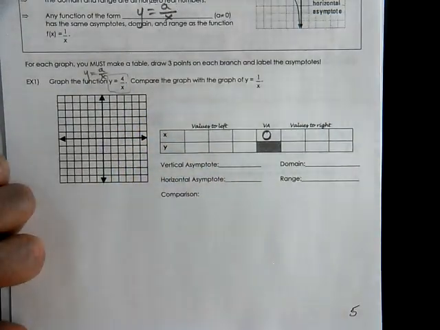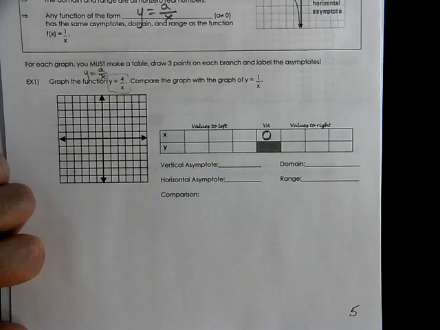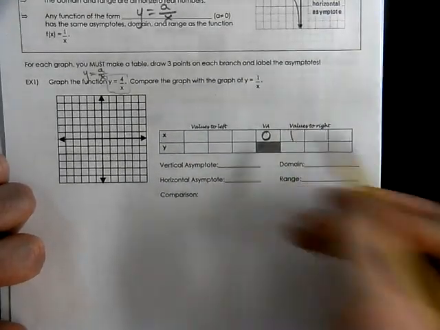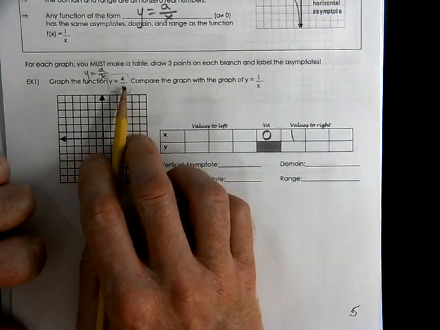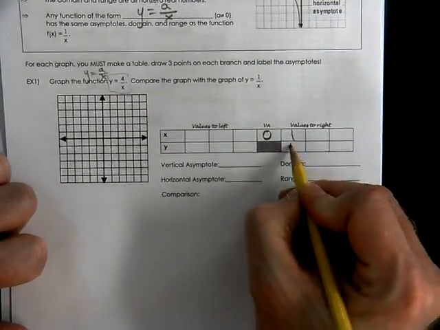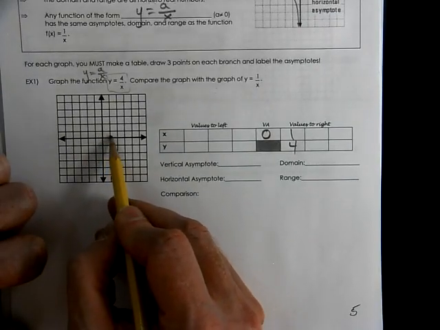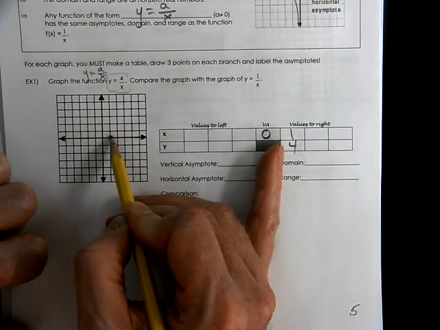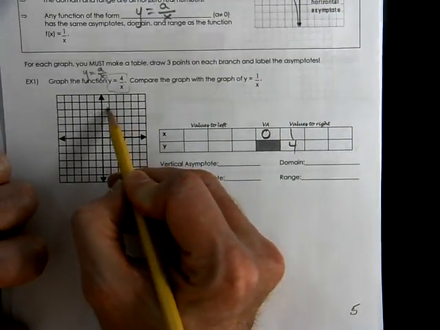What's a number that goes into 4 evenly? Let's just talk about the ones closest to 0. 1. 1 would be a great number. What happens when we say 4 divided by 1? We get 4. So what we're going to do is go 1 to the right when x is 1 and y is 4. 1, 2, 3, 4. We're right here.